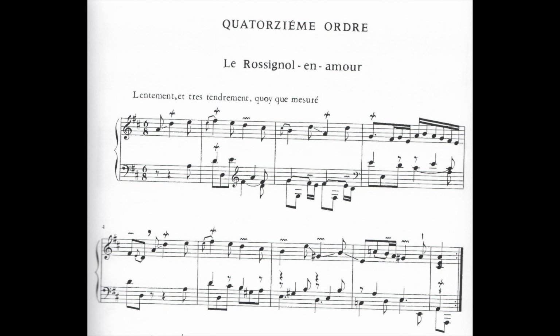Couperin wrote an ornamented Rossignol en Amour and then a double, with the double of notes, and double of ornaments. But we will speak about the first, because it's still difficult to play the first well, so we don't need to enter the second, which is more difficult. For playing ornaments correctly, we need to understand the significance of this sign.